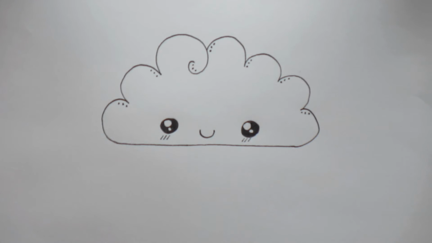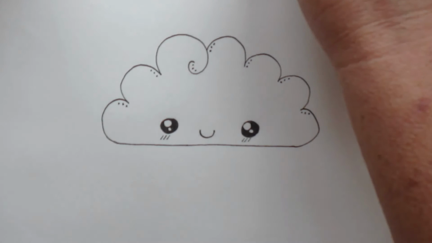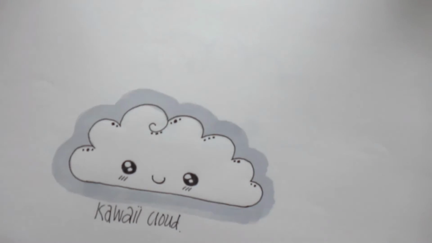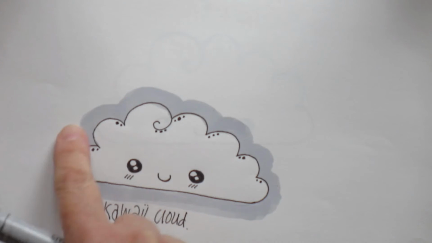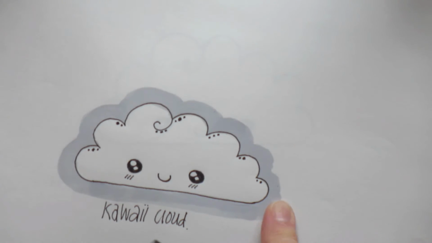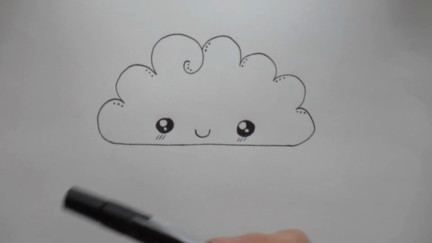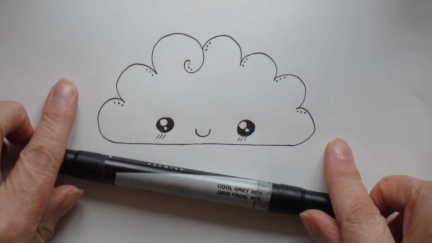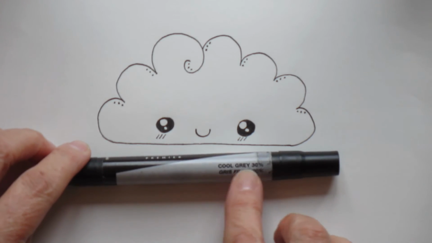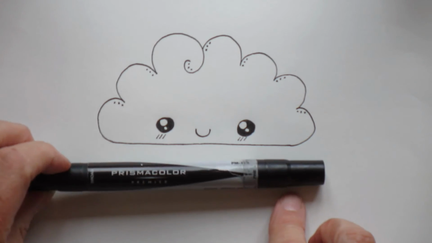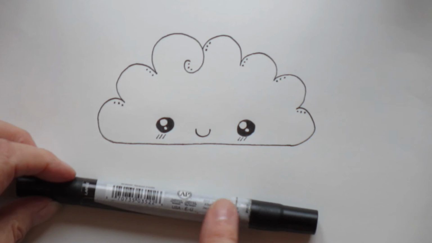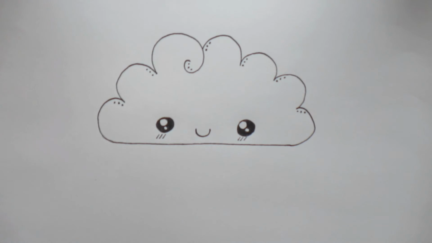So there are different kinds of faces that you can use for your kawaii shapes, but this is the one I'm going to use. So next up I go and get a pen to do the outside here. So you can see that there's some shading around this cloud. So I'm going to add the shading. And for this, I really love to use Prismacolor markers. So this one's a cool gray, which means that it's sort of like a blue gray. If it were a warm gray, it'd be more like a pink gray, but this is a blue gray.